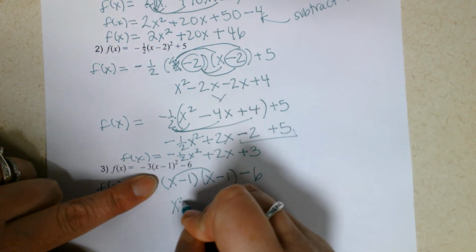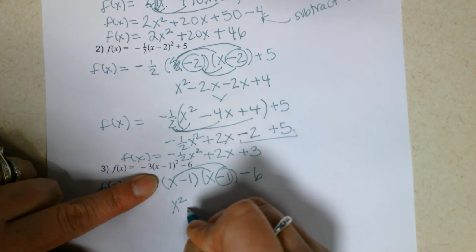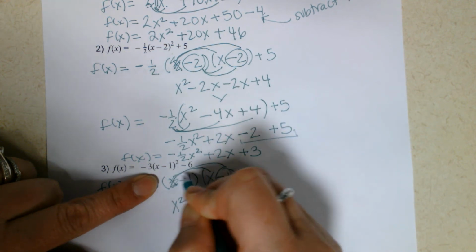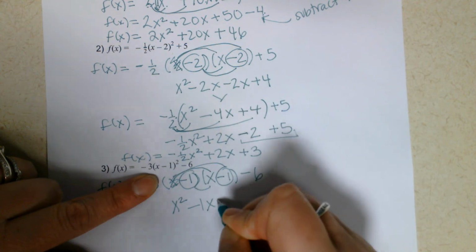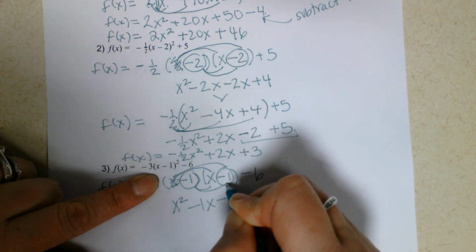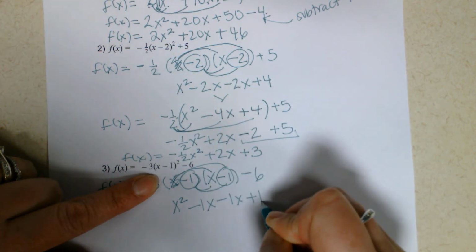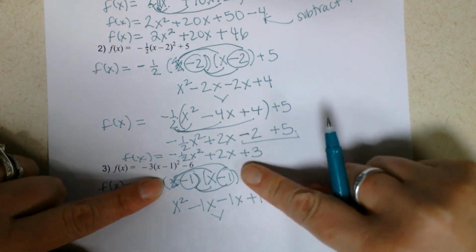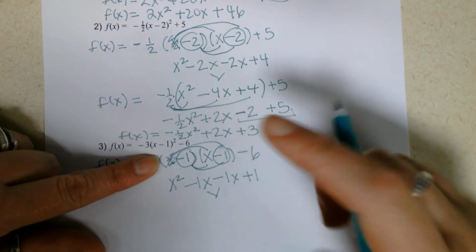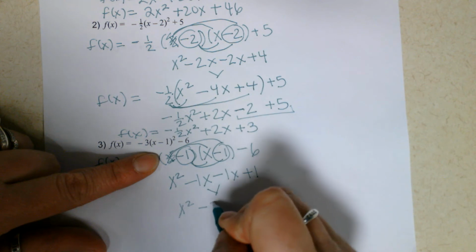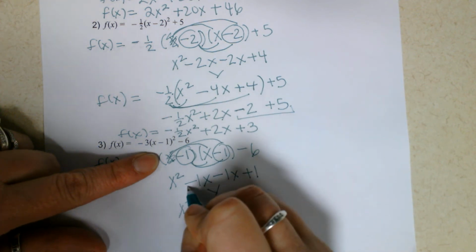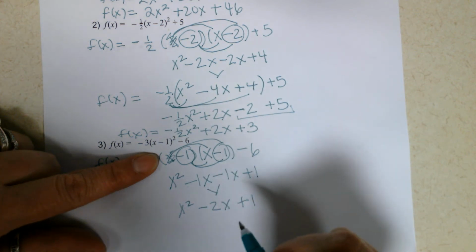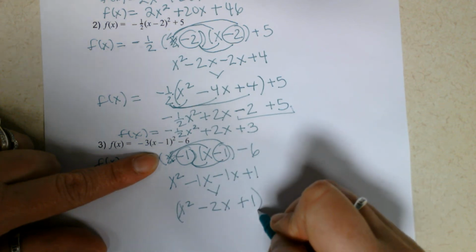x times x, x squared. x times negative 1, negative 1x. x is out. Negative 1 times x, negative 1x. Negative 1 times negative 1, positive 1. I'm not done yet, so I have to combine like terms. x squared minus 2x plus 1. Negative 1 and negative 1 is negative 2, everybody. I finally finished combining like terms.